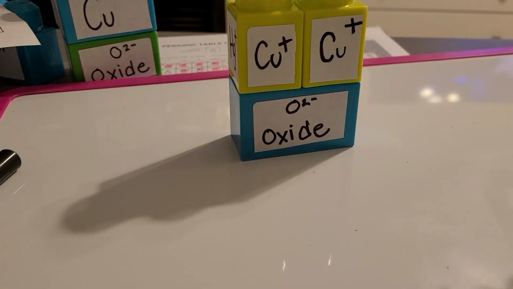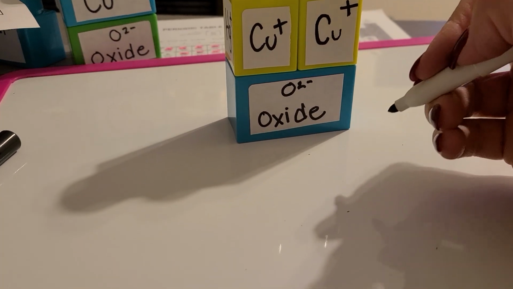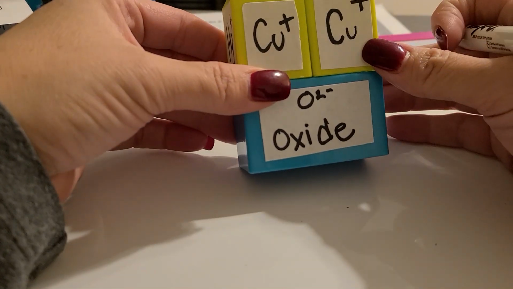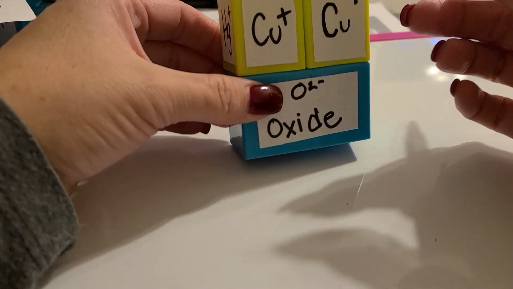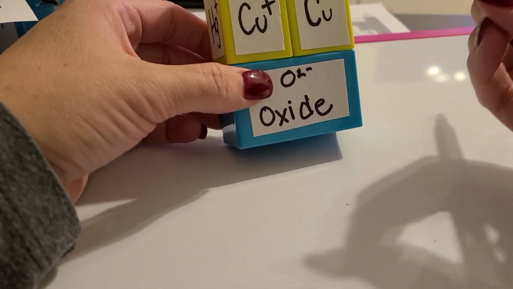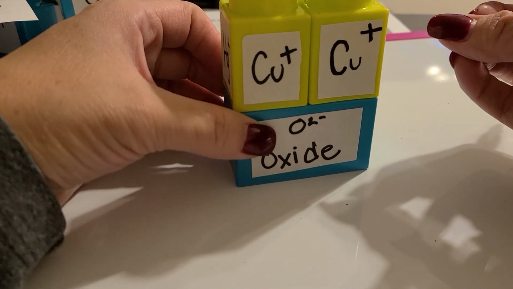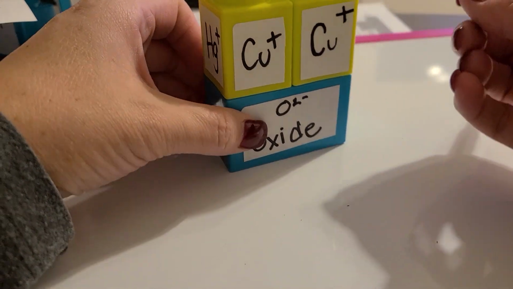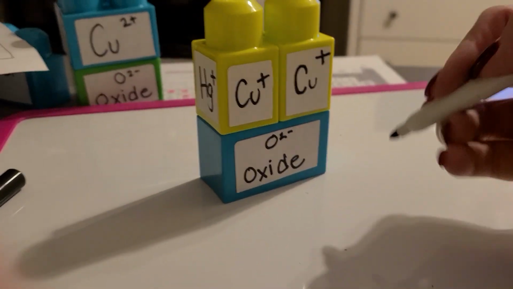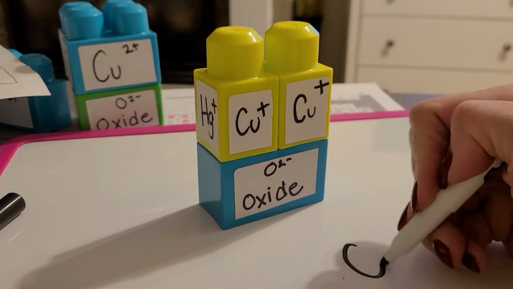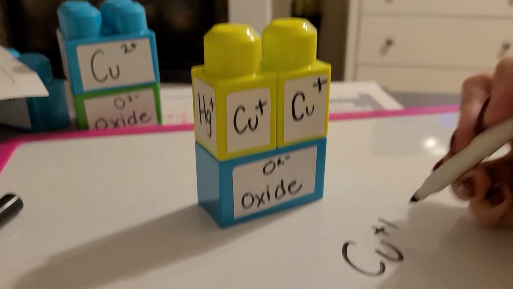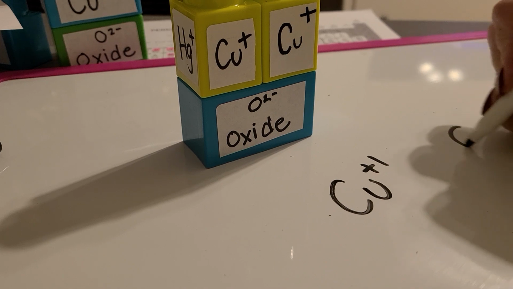So how do we know this is copper 1? Because if you were looking at the name, you'd be able to find the formula because the charge would be given to you. If you're looking at the formula and you need to find the name, it's a little bit tricky. So how would you write this? This is copper 1, so it goes Cu plus 1.